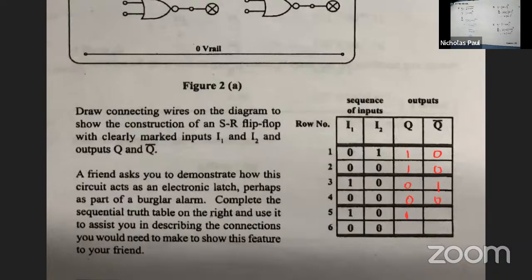keep it the same. And 0, 1, because they didn't flip, right? So you leave it as is. Okay, so here you save, here you save.